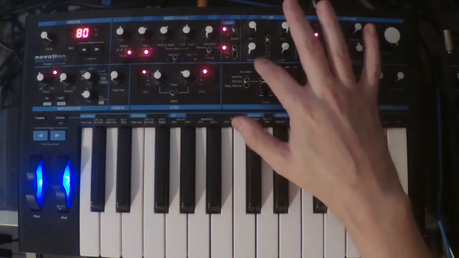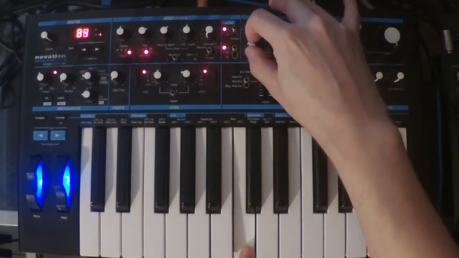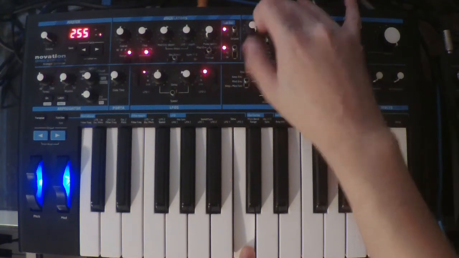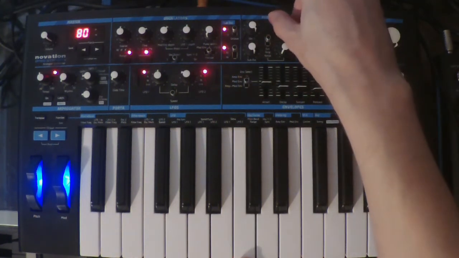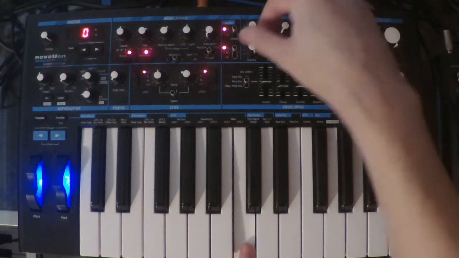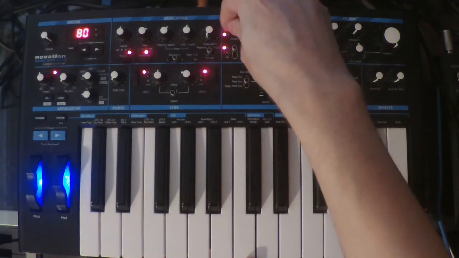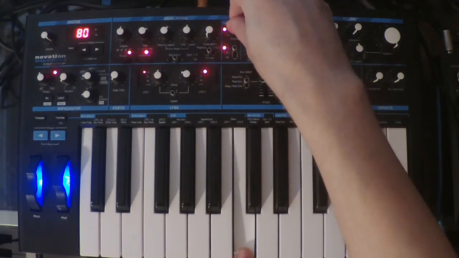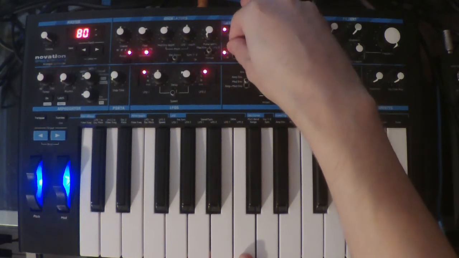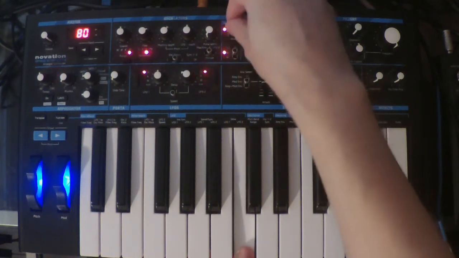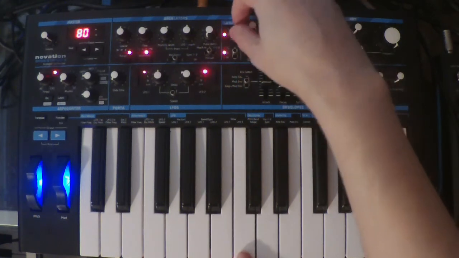So down here is the sub oscillator. I'm going to turn down oscillator 2 so you can hear it better. And we can change that to 1 or 2 octaves down. And this changes the waveform. You can hear that a lot more clear.